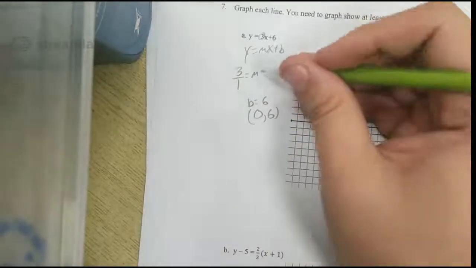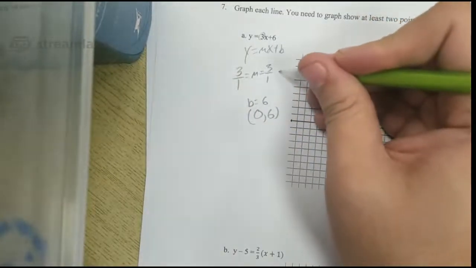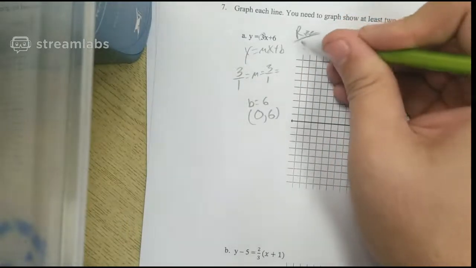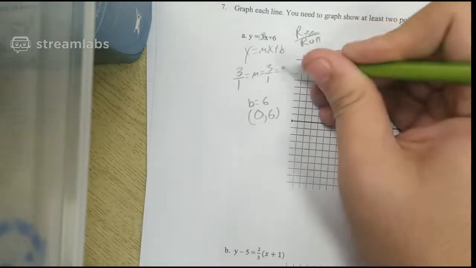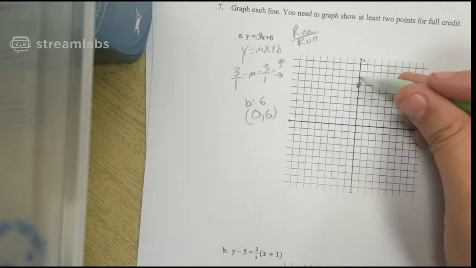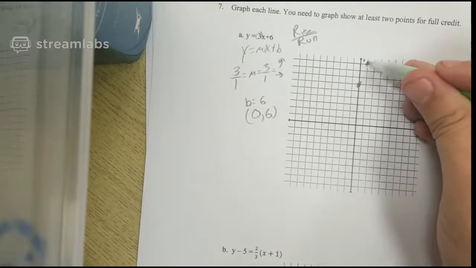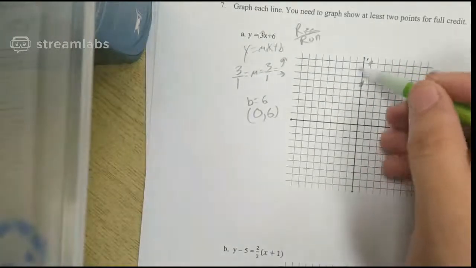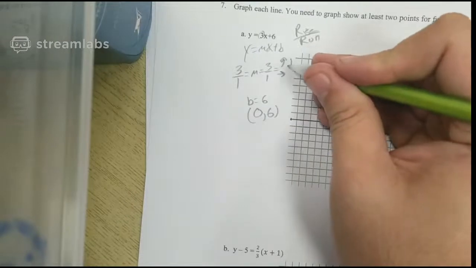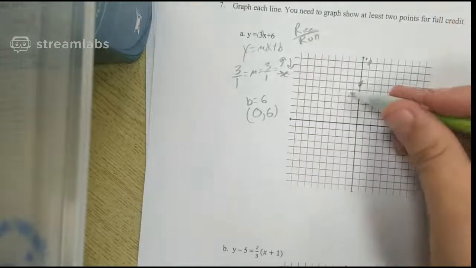Now, 3 over 1 is the slope, and I'll just write it on the right. 3 over 1 is the slope, and remember slope is rise over run. So you have to rise 3 and run 1. So up 1, 2, 3, and right 1. Let's say you didn't have space up there to go, so you could do the opposite direction. If you go down 3 and left 1, that's the same thing.